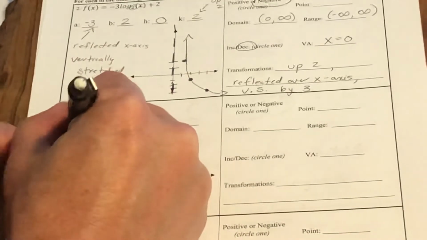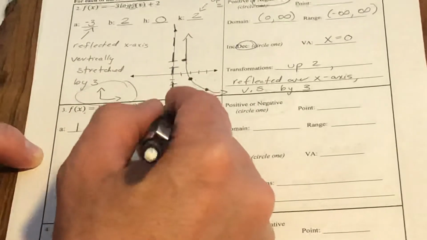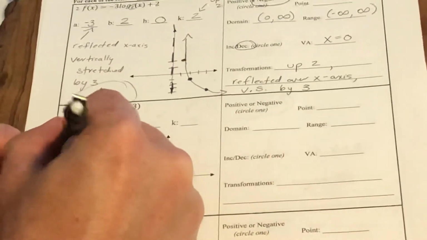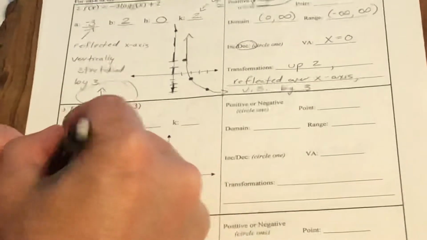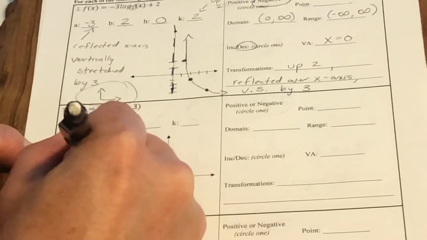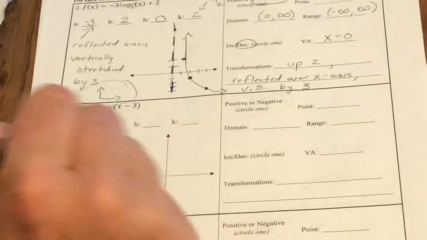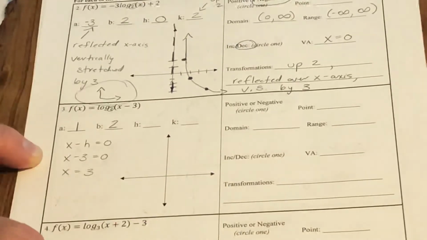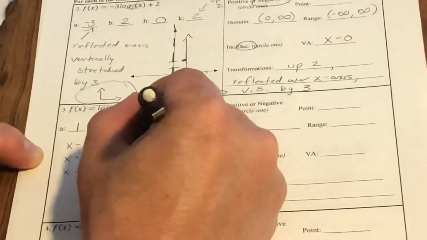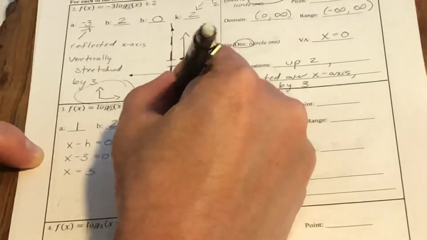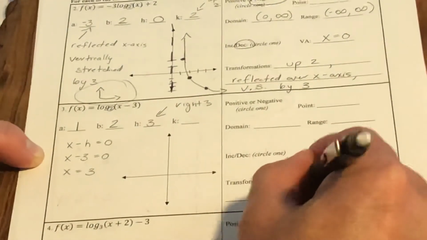Well, our A is still 1. Our B base is still 2. Our H has changed now. So it's x minus H equals 0, right? So if I have x minus 3 equals 0, x equals 3, if you will. So basically our H is that 3, okay? That means it's going to go right 3. That will be our transformation.